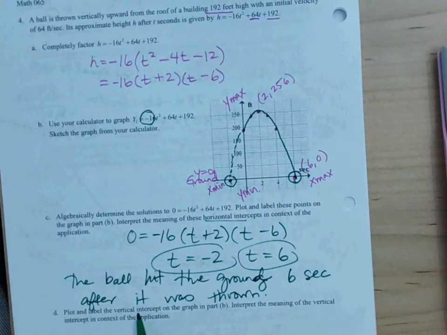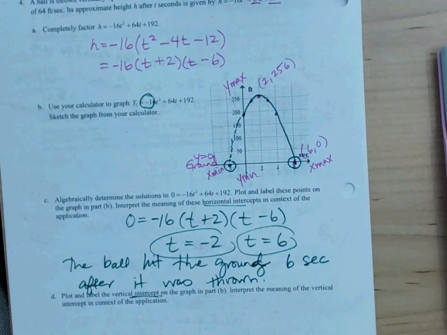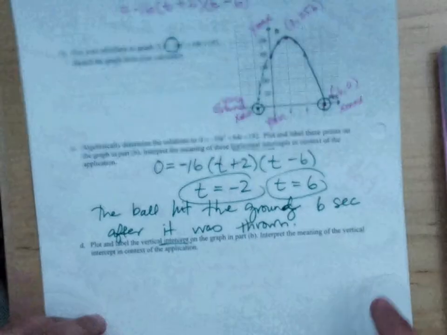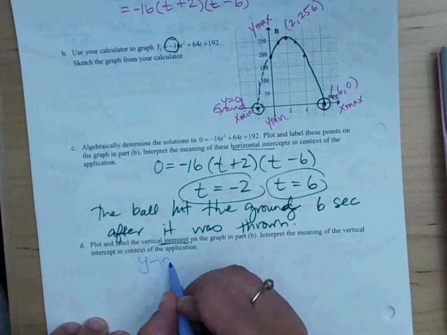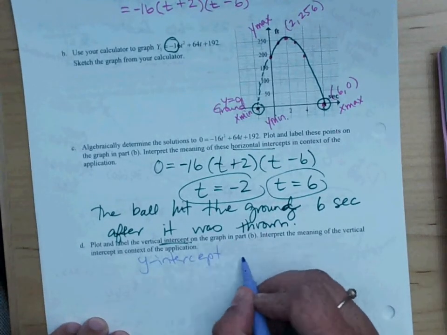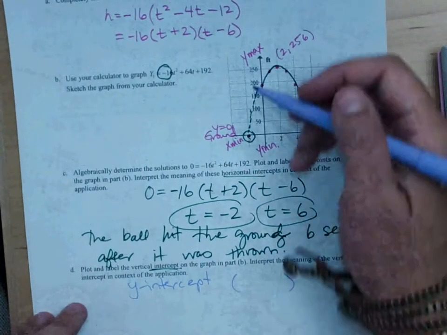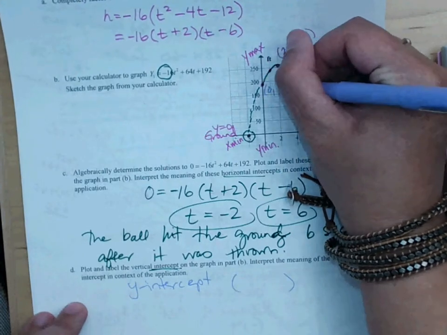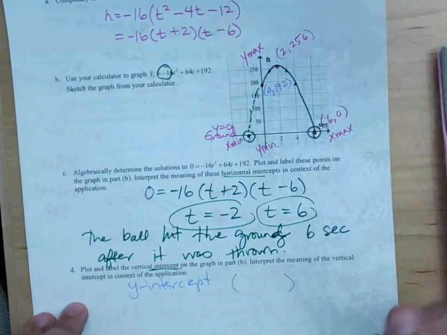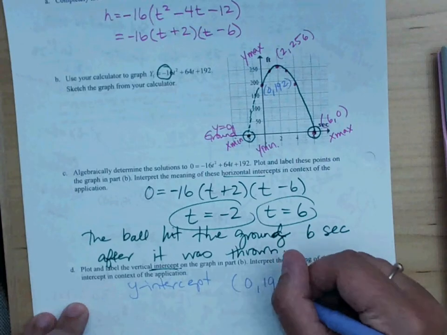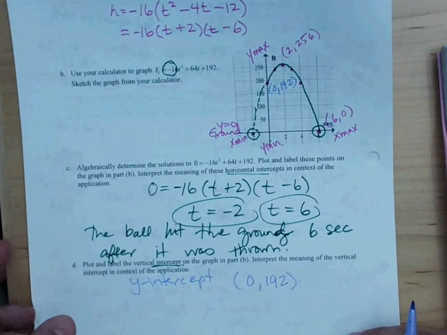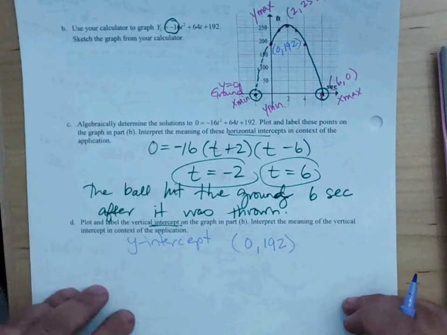Plot and label the vertical intercept on the graph. What does the vertical intercept also mean? Yes, vertical intercept is the y-intercept. What is the y-intercept? The y-intercept is (0, 192). Who can interpret what it means in the context?